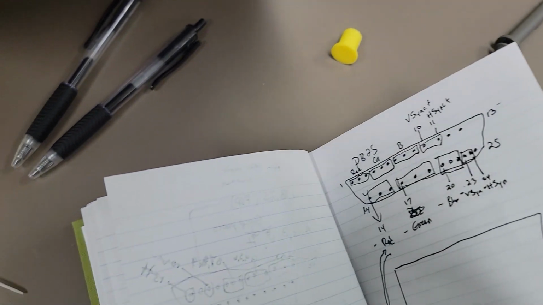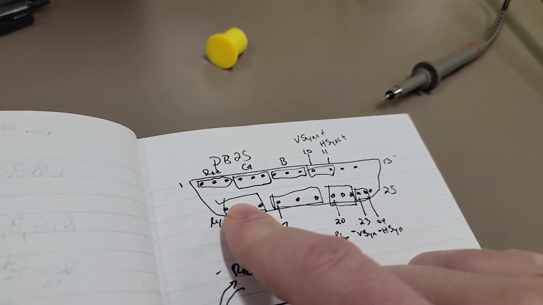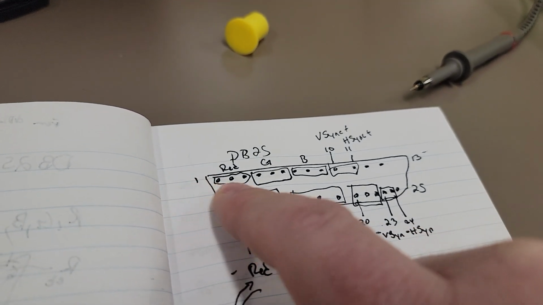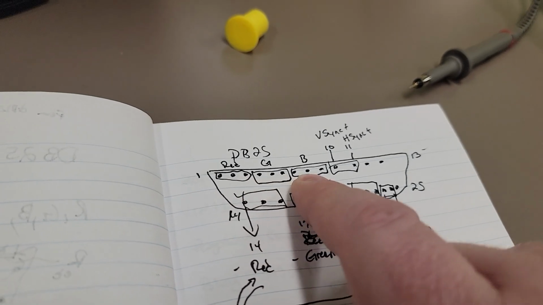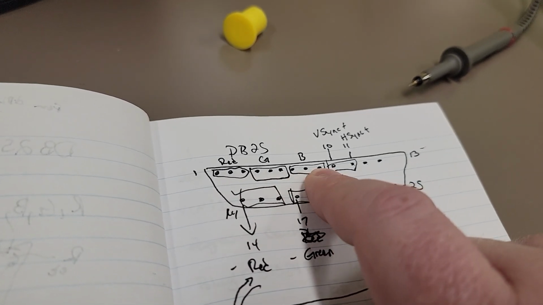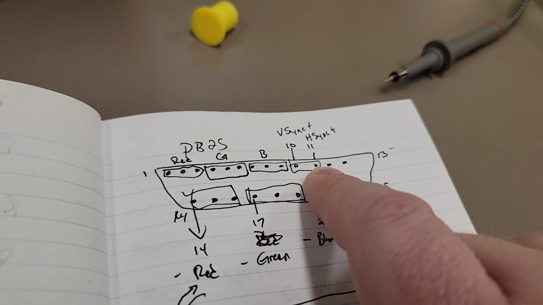Now, for demonstrative purposes, I've already mapped it out, but we'll look at these together. Here goes my DB25 plug. Pin 1 through pin 3, that's all my red signals. Pin 4 through 6 is all green. Pin 7 through 9 is all blue. Then I got vertical sync at 10, horizontal sync at 11.